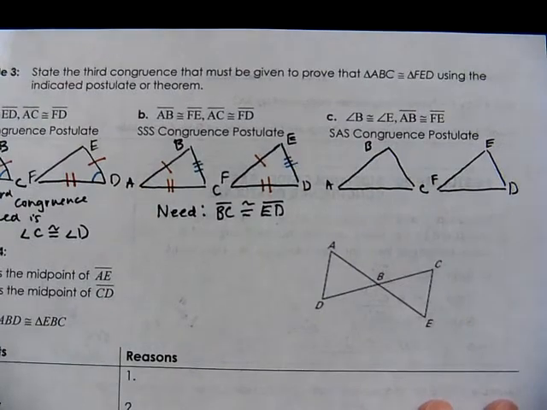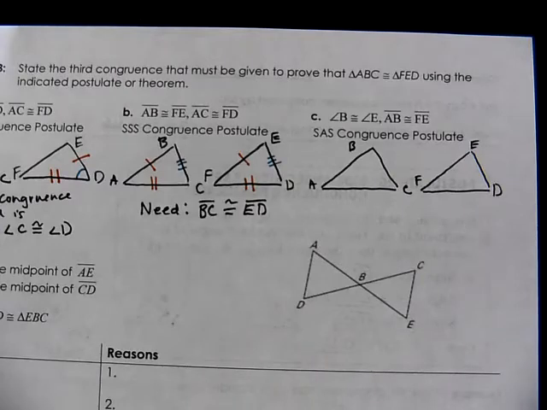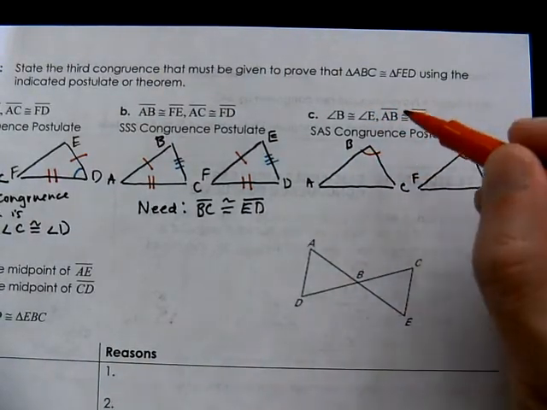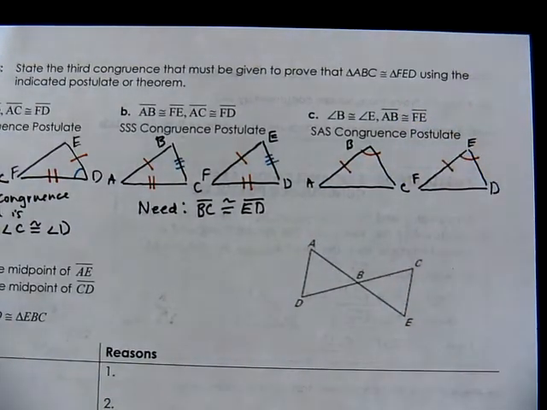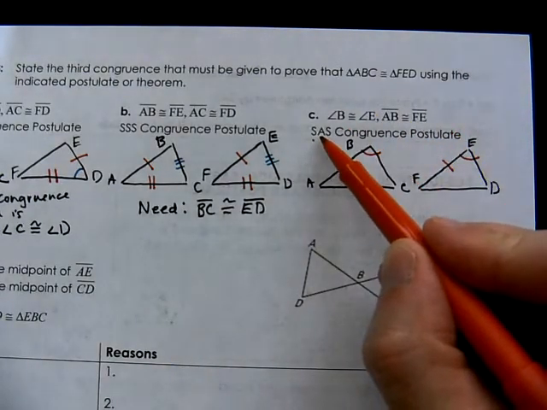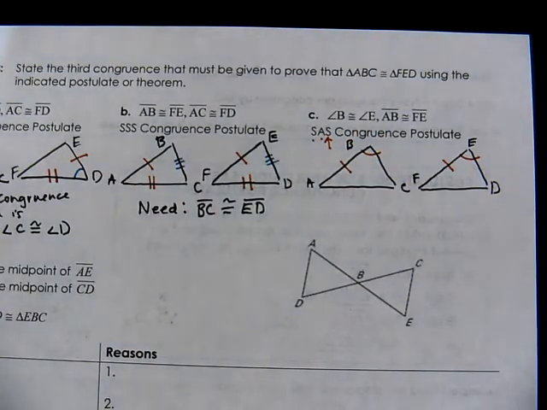Alright, so you try this last one. Draw your triangles, mark up the parts, and see if you can identify the part you need for the side angle side pattern. Here we're told that angle B is congruent with angle E, and that segment AB is congruent with segment FE. So we already have one side, we already have one angle. What we're missing is a second side. The question is, where does that side go?